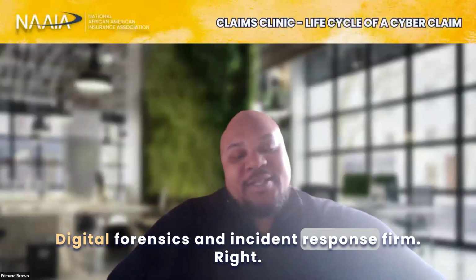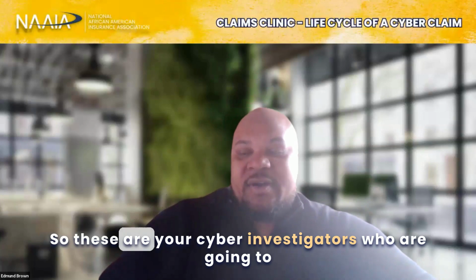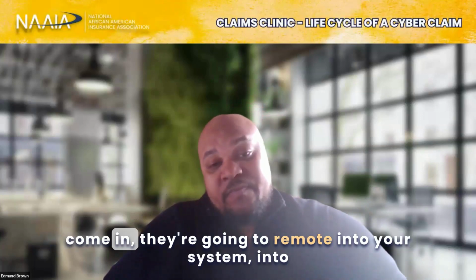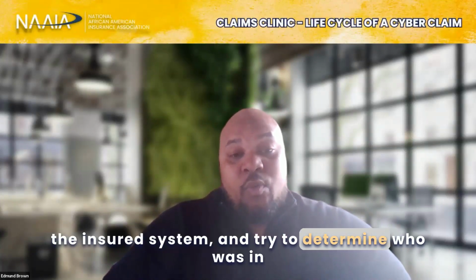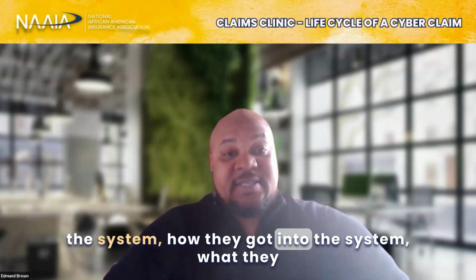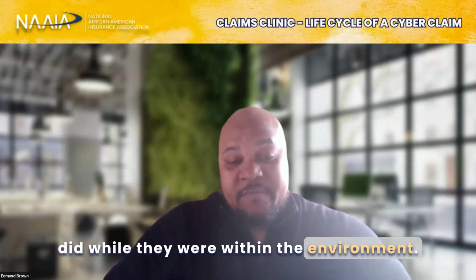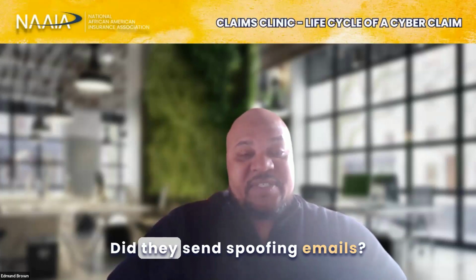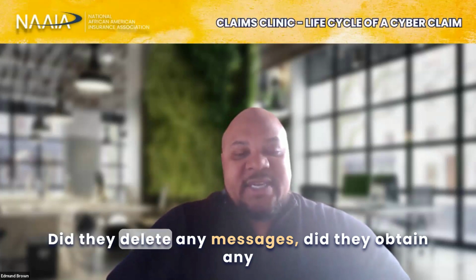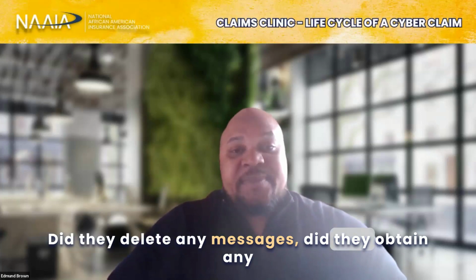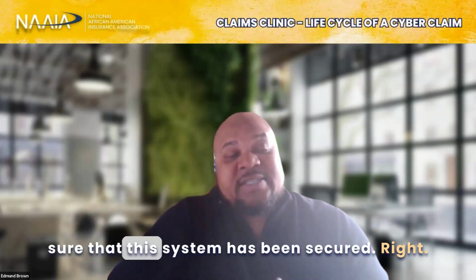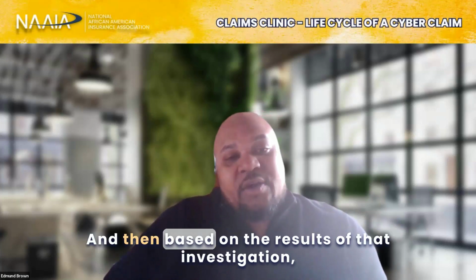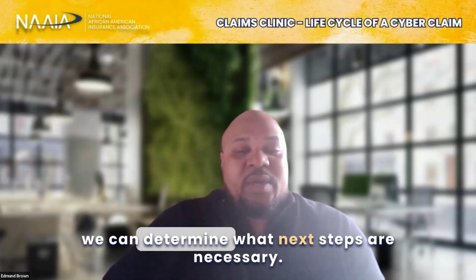What was that title again? Digital forensics and incident response firm, right? So these are your cyber investigators who are going to come in. They're going to remote into the insured's system and try to determine who was in the system, how they got into the system, and what they did while they were within the environment. Did they encrypt it? Did they send spoofing emails? Did they delete any messages? Did they obtain any sensitive information, accounting information, et cetera, and make sure that the system has been secured, right? Then based on the results of that investigation, we can determine what next steps are necessary.